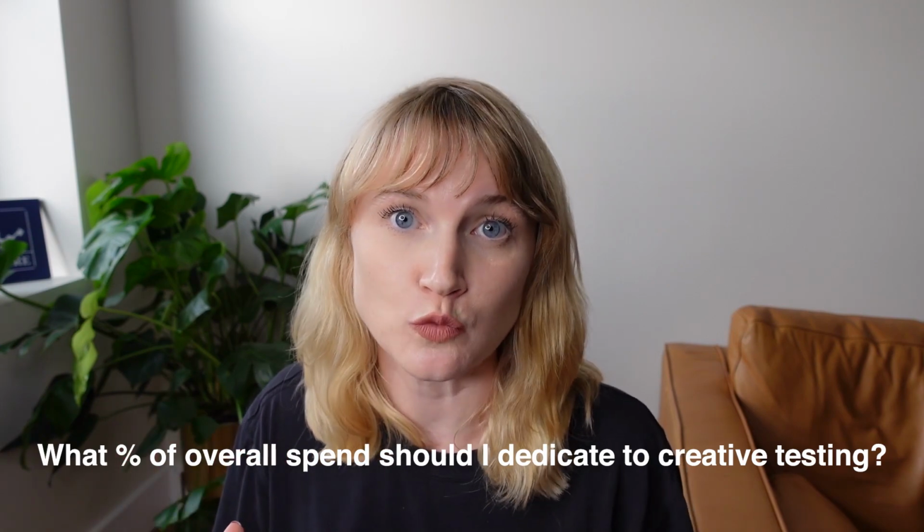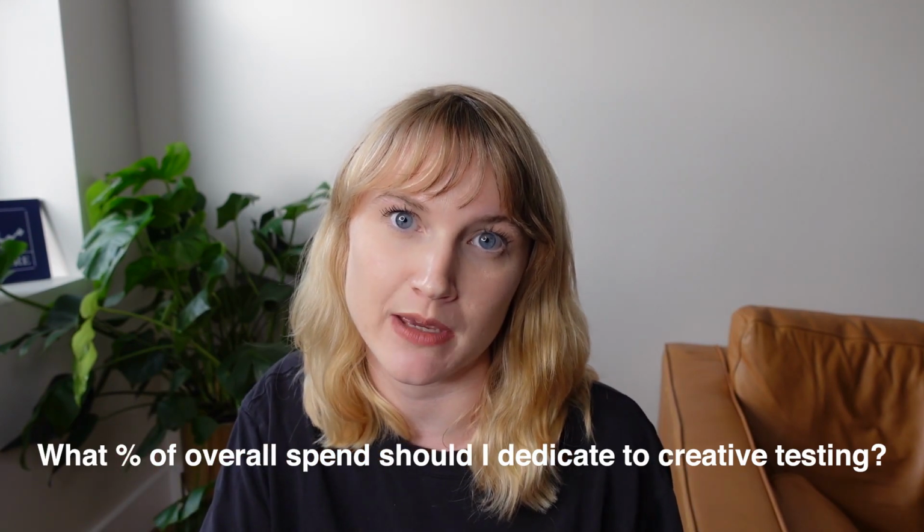Most times we'll use the CPA targets to get a rough idea of the initial daily budget, but then we'll optimize based on performance after a few days of spend. An additional consideration here concerning budget is what percentage overall you want to have in your creative testing campaigns versus your core campaigns, prospecting and retargeting. And to be honest, every single brand is different in this regard.